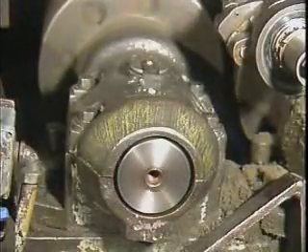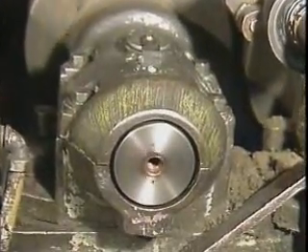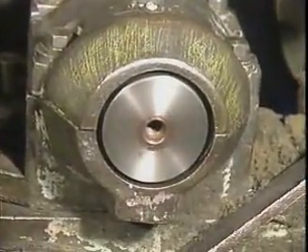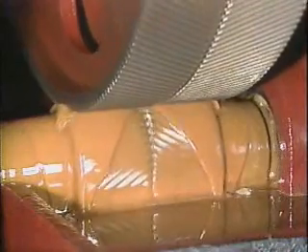Whenever movement takes place between surfaces that are in contact with each other, friction, or resistance to the movement, occurs. Friction between the moving parts of industrial equipment can cause excessive heat and wear. So lubrication is used to help reduce and control friction.